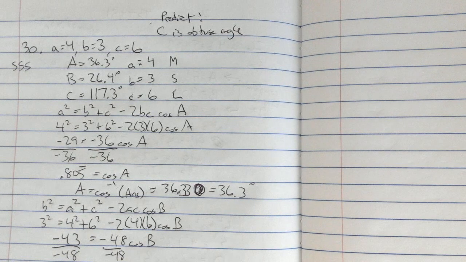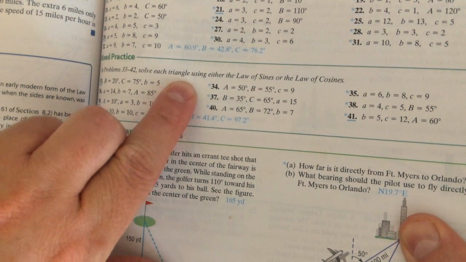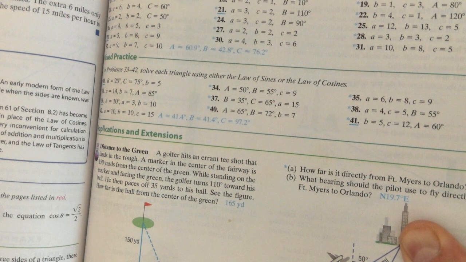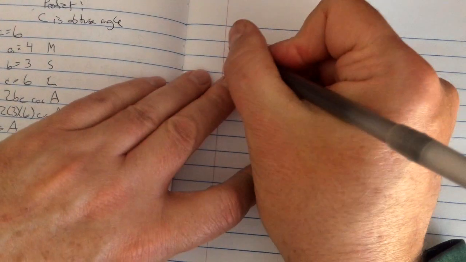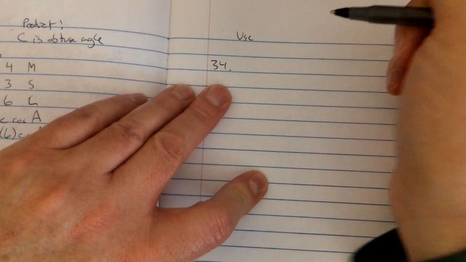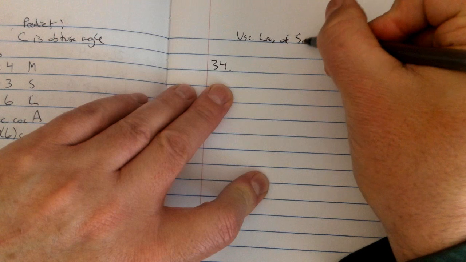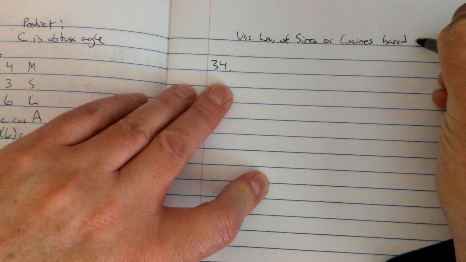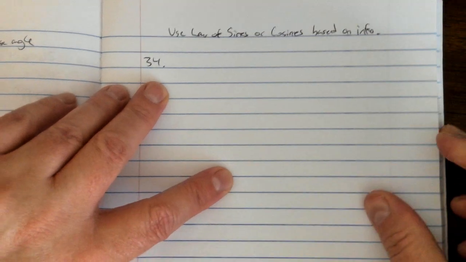Now, the next ones are called mixed practice. And so this is where it could say law of sines or cosines. So we have to be careful here. It's a good mixed review. So after 30, we're going to do 34. And this is going to be use law of sines or cosines based on the info given. I'm just going to put info.